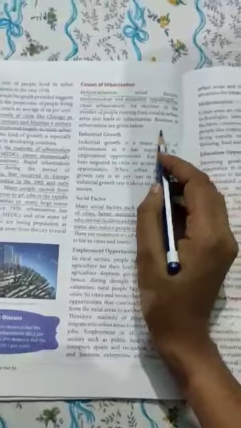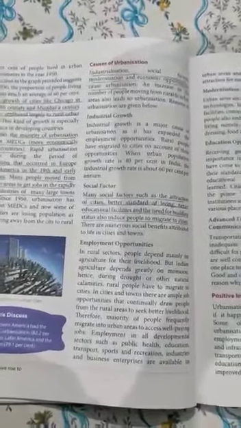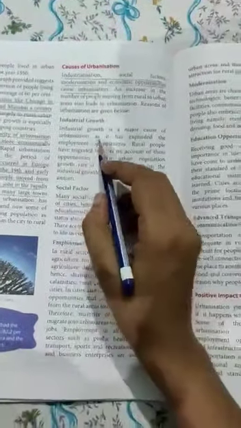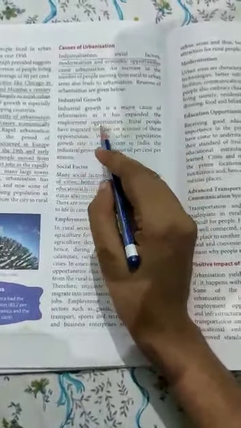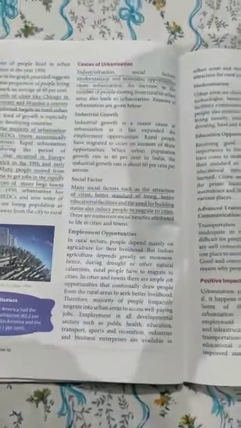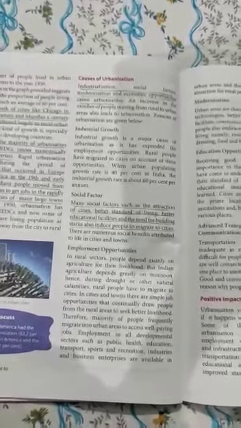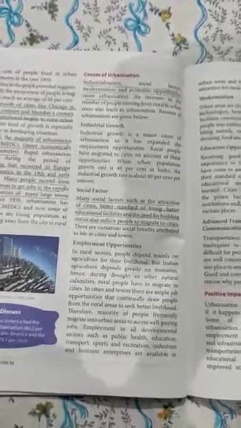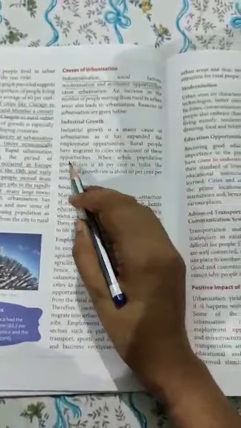Now, they've given the reasons of urbanization. The first one is the industrial growth, that is industrialization. Industrial growth is a major cause of urbanization as it has expanded the employment opportunities. So, industrial growth is the most important cause of urbanization. In fact, urbanization stems from industrialization. Rural people have migrated to cities on account of these opportunities.